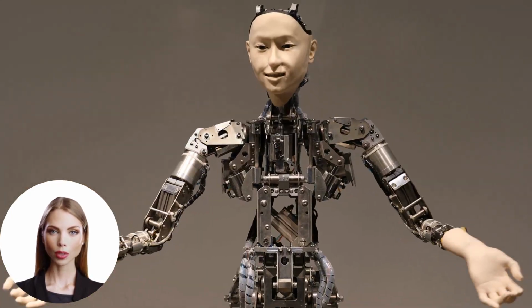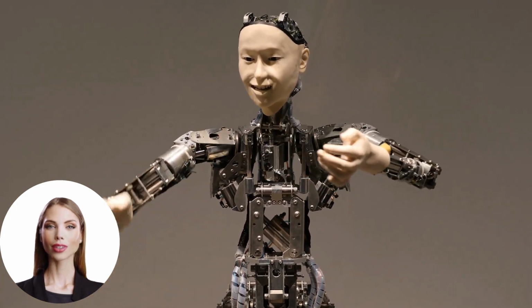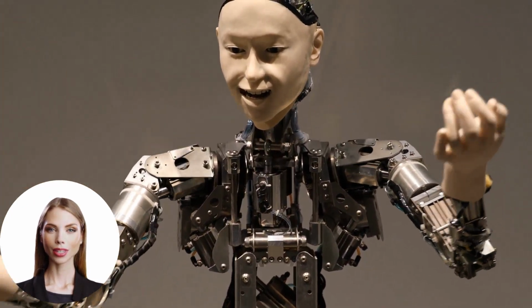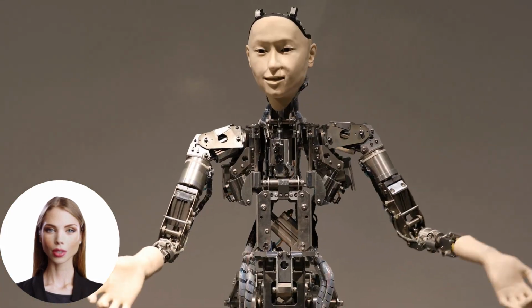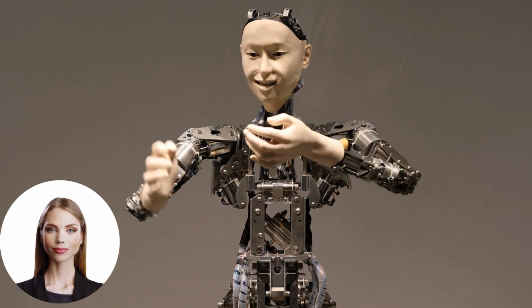Actuators are the muscles of the robot. They are responsible for the robot's movements and actions. Actuators can be electric motors, pneumatic systems, or hydraulic systems, depending on the robot's design and purpose.